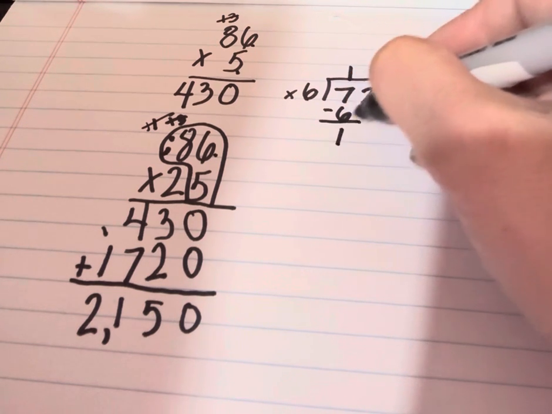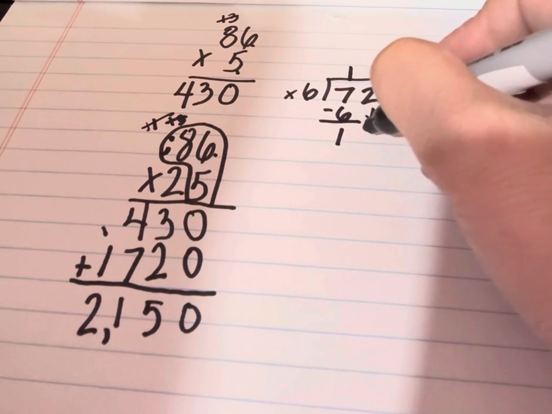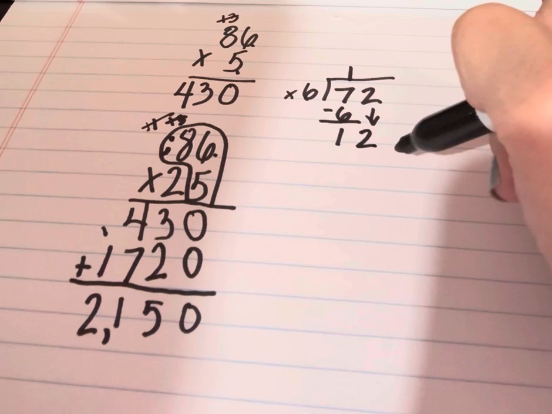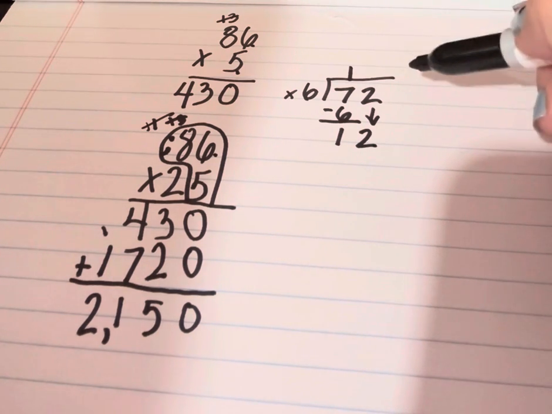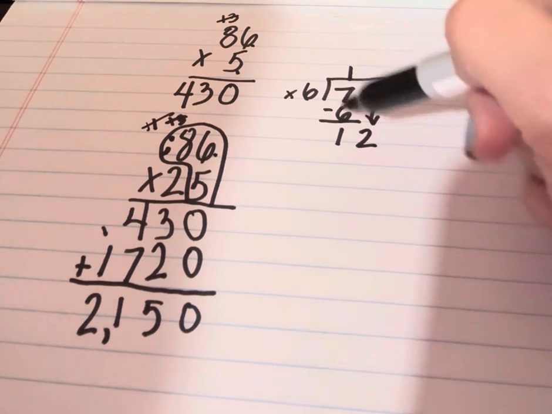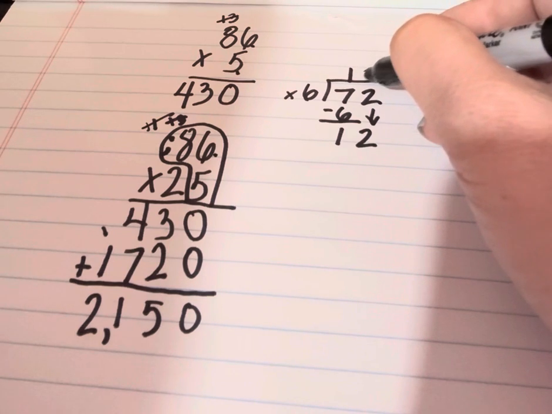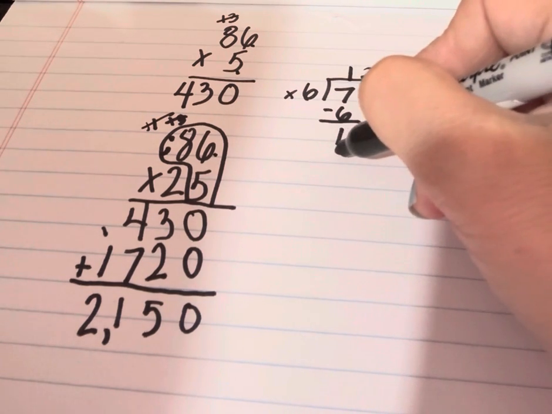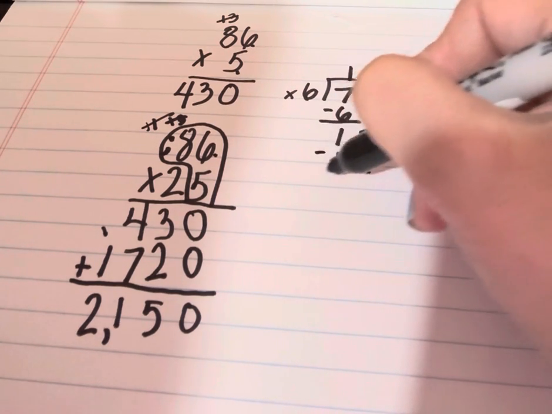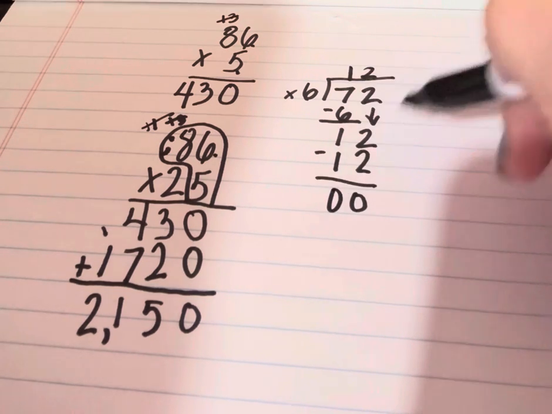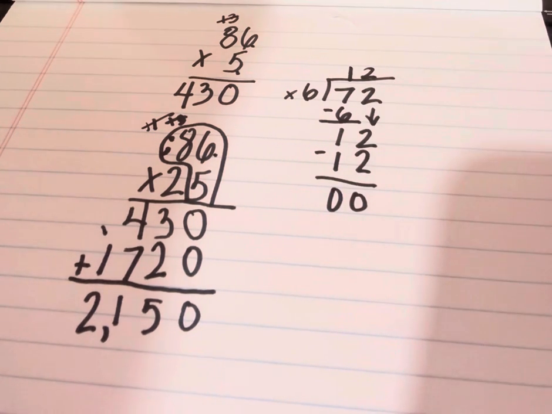Subtract, and I bring the next digit down. Now I ask myself the same question. What number times 6 gives me 12? The answer is 2. 2 times 6 is 12. I subtract, and there is no more digits to bring down, so my division here is complete. Let's do another example.